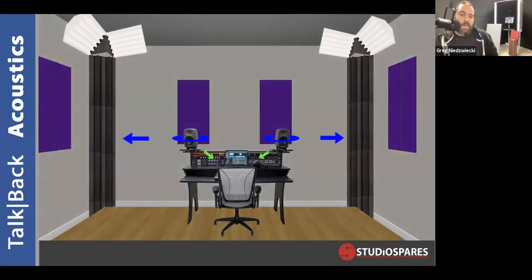So as you see here now, the bass frequency that's reflecting off of the corners is getting absorbed before it's able to travel to our mix position, creating a much more uniform bass. We're only hearing the bass from the speakers, which is what we want, rather than the room amplifying frequencies that we don't want to hear.